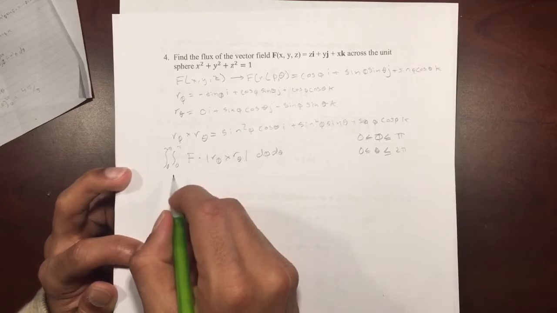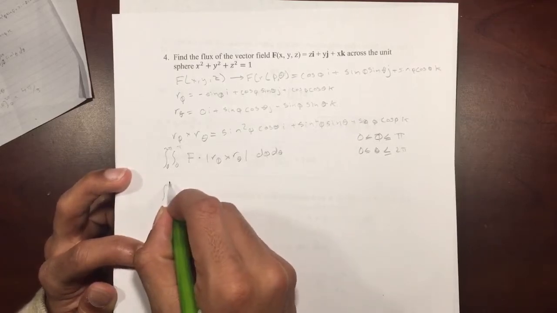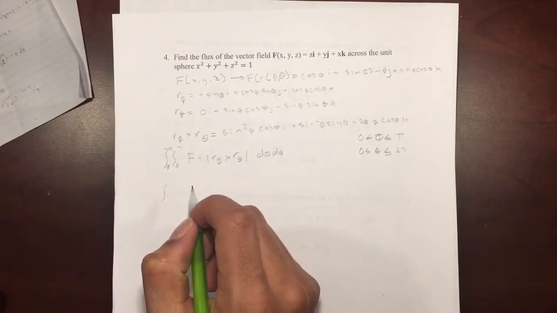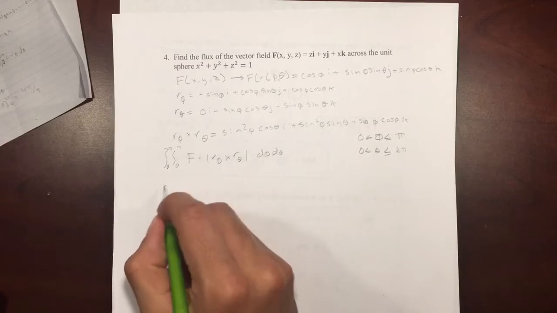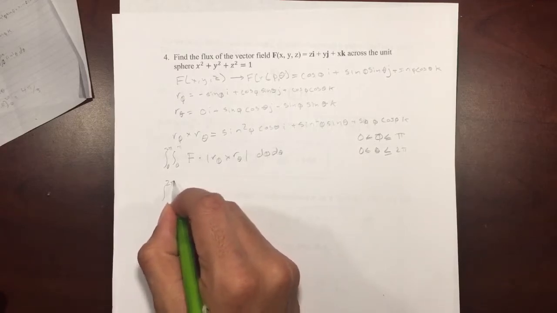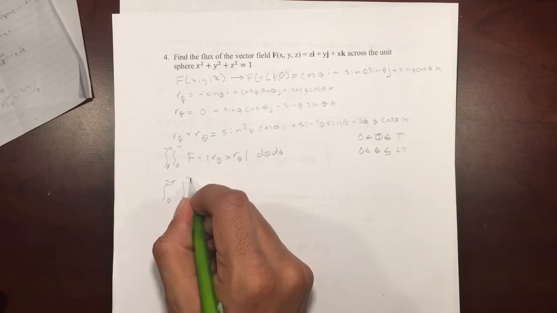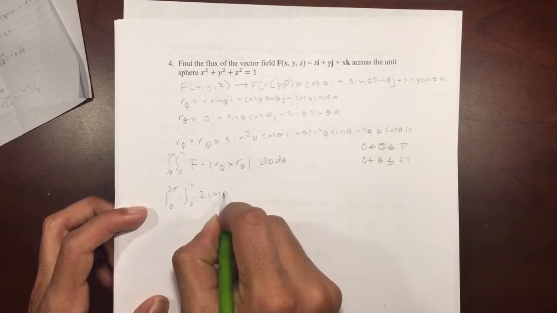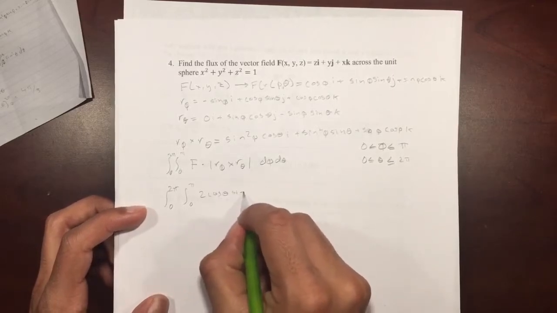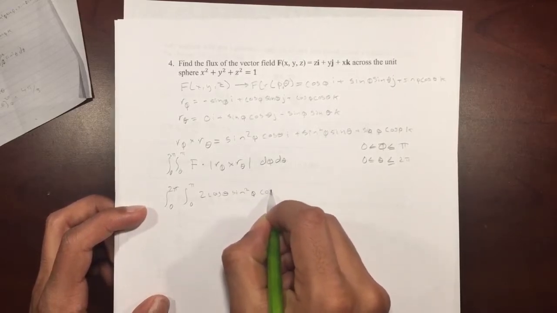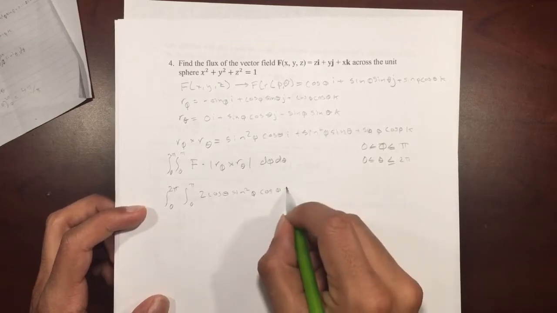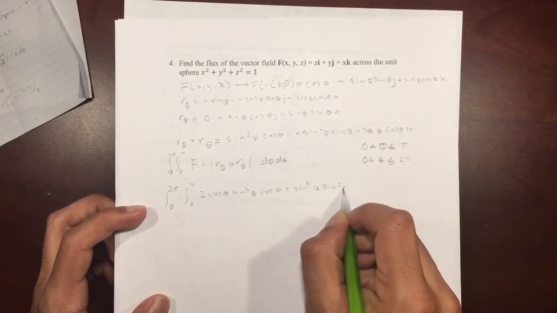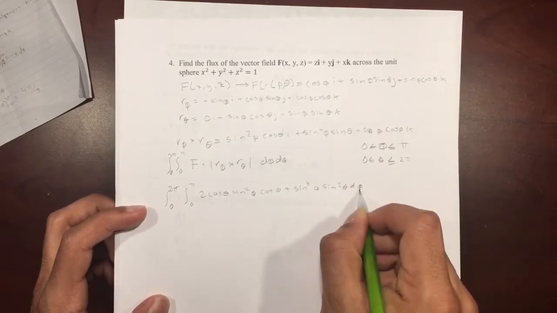And then we can find the dot product of F and the cross product of r_phi and r_theta. And we're going to skip the calculations on that one as well. And we get 2 cosine theta sine squared phi cosine phi plus sine cubed phi sine squared theta d phi d theta.